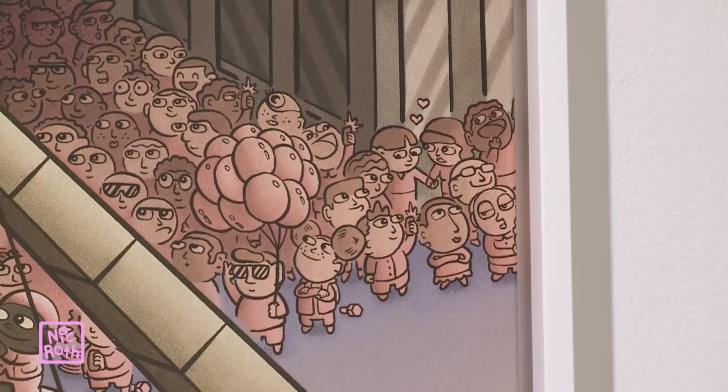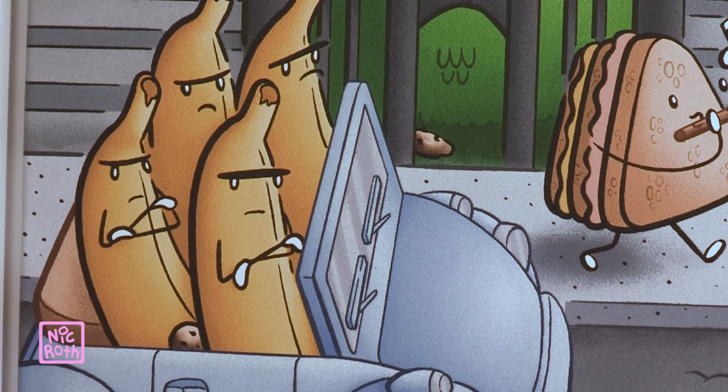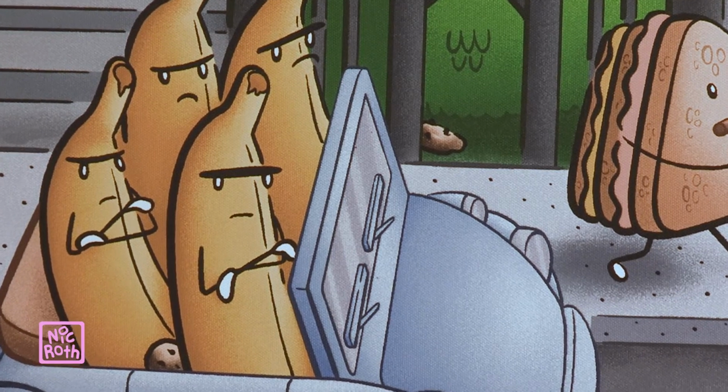I wish I had more time to talk about all the pieces in the gallery, but this will be our last one. The prompt was food, so I decided to bring the food to life and use the setting of Greenwich Village. There's so much to look at here.